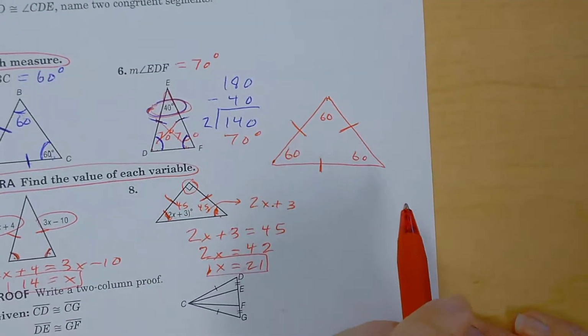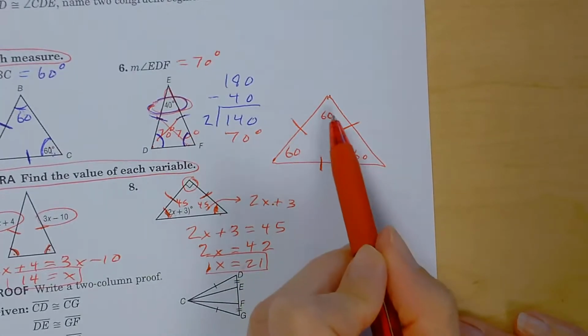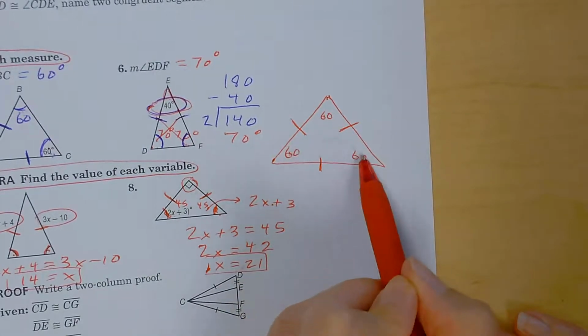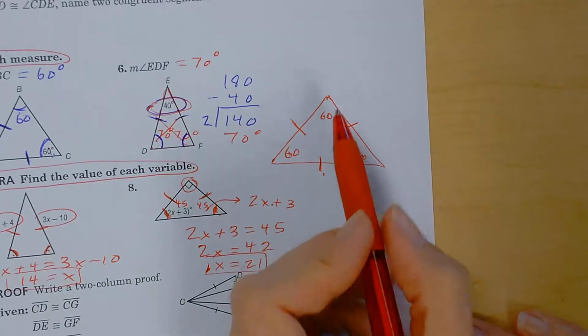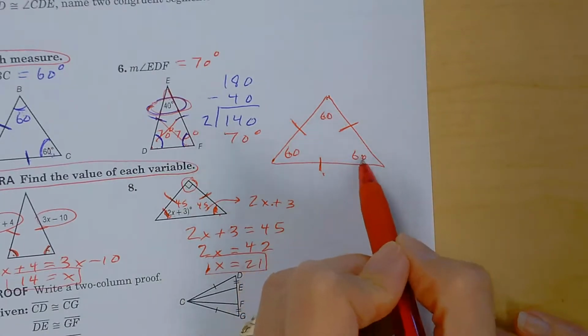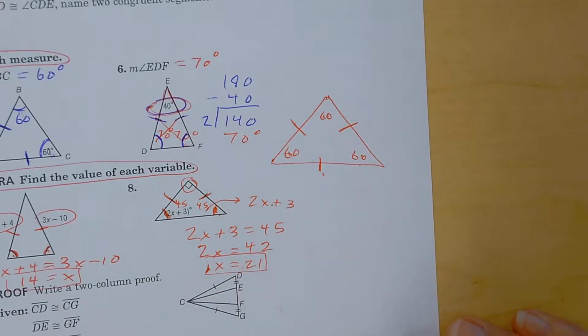So something to keep in mind is if it's equilateral, it's equiangular, and if it's equiangular, it's equilateral. And the other thing to remember is that if it's equiangular and equilateral, the angles will all be 60 degrees. Okay, those are just some quick little practice questions that will help you hopefully do better on the chapter test that you guys have coming up.